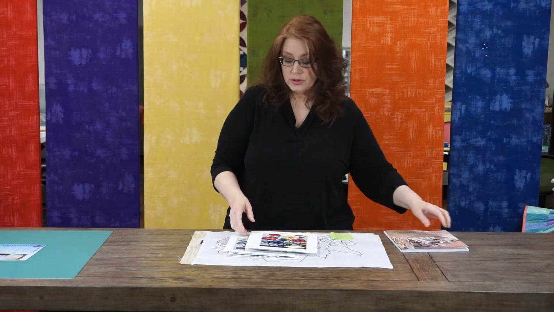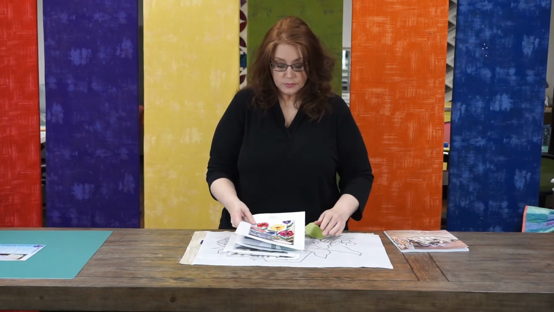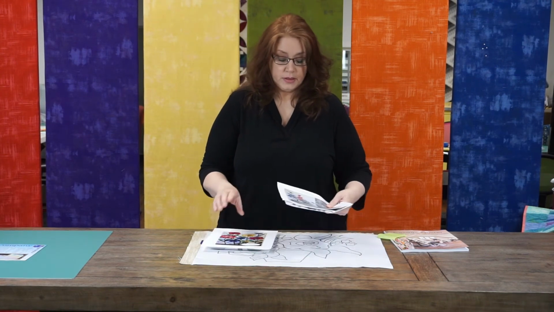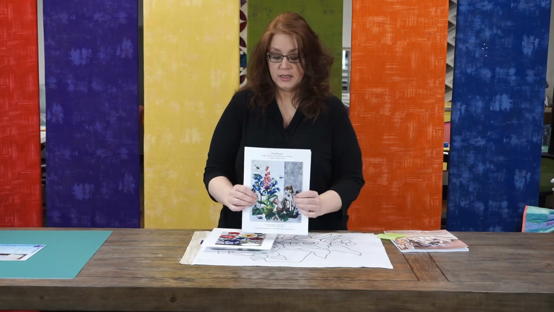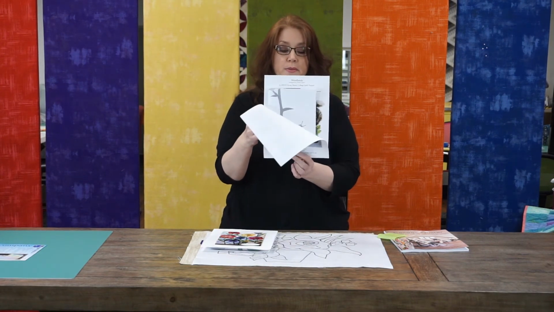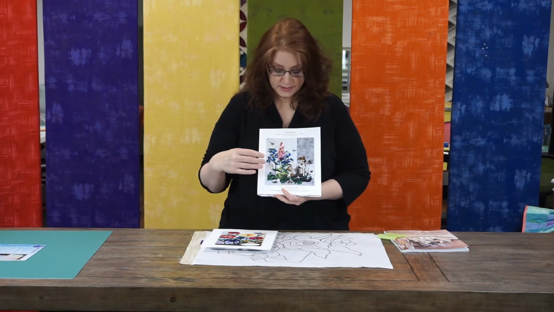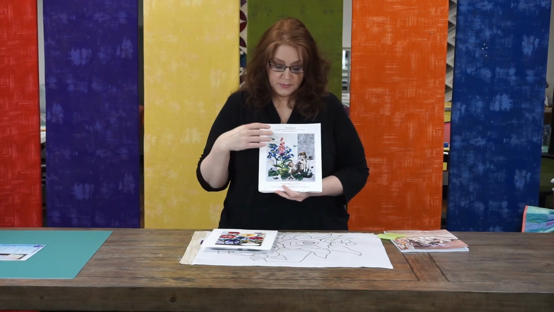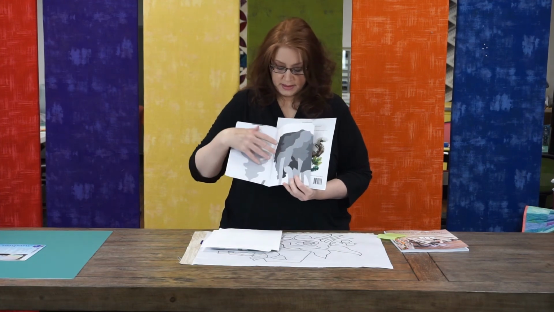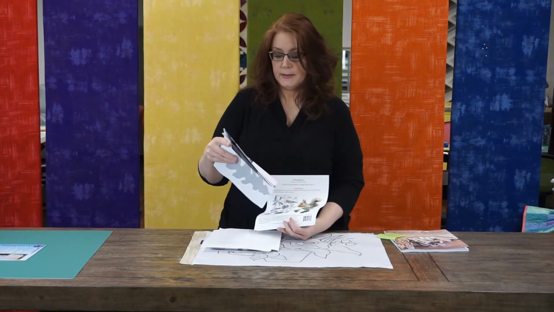Or you can choose to use one of her patterns. And in her patterns, she has, this is a really cute one. This is called Woodlands, and it has a little squirrel and some mushrooms and flowers and leaves. And this is one of her patterns where she gives you a pre-printed pattern piece.